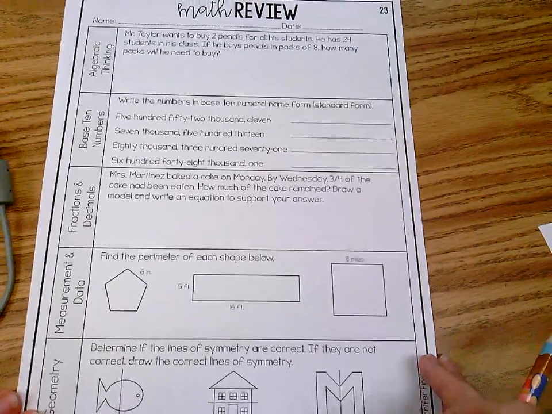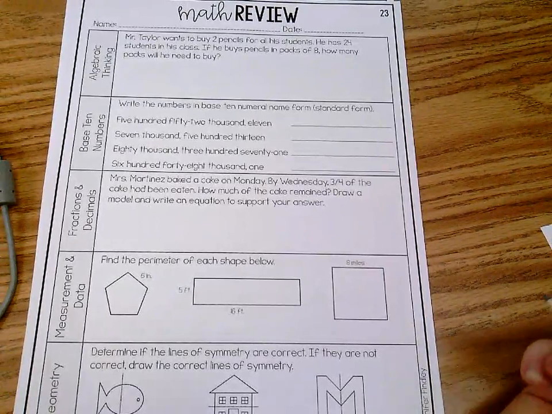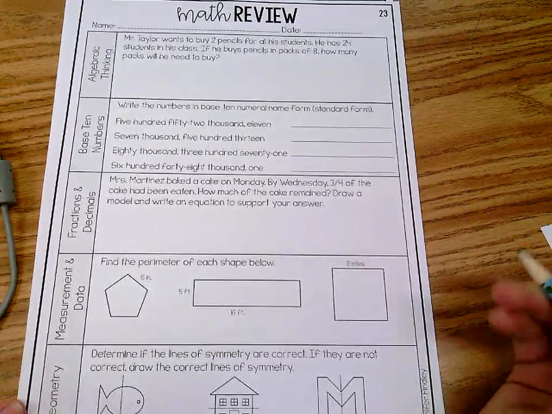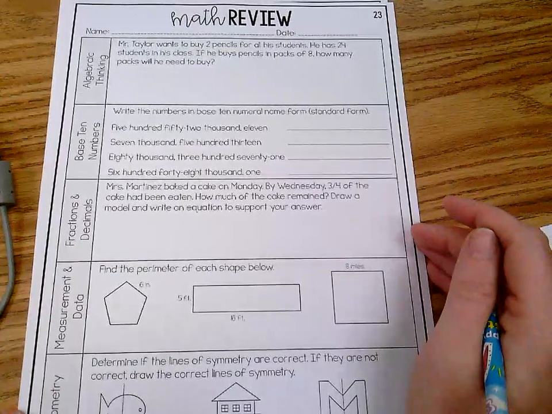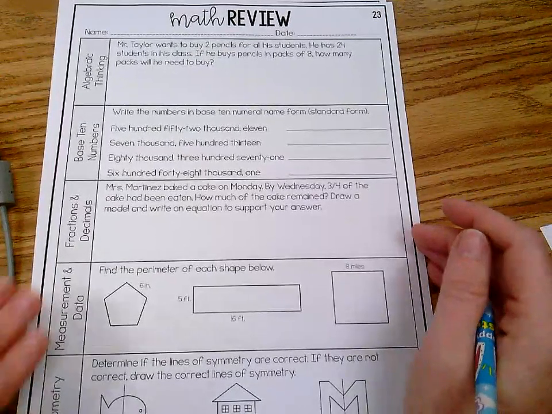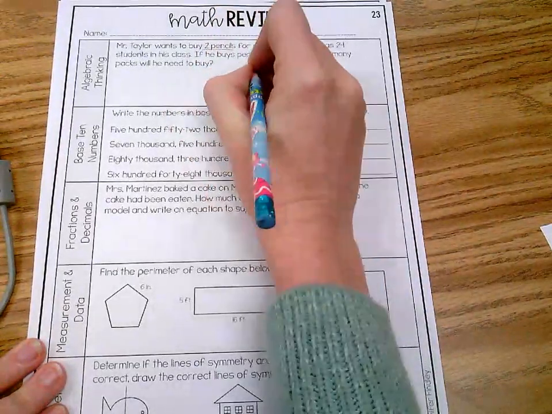This is our math review 23 and 24. Mr. Taylor wants to buy 2 pencils for all his students. He has 24 students in his class. If he buys pencils in packs of 8, how many packs will he need to buy? So this is 2 steps. First, we need to find out how many pencils he needs.